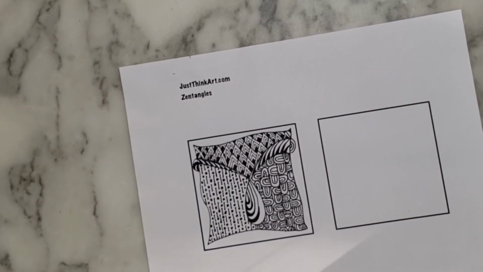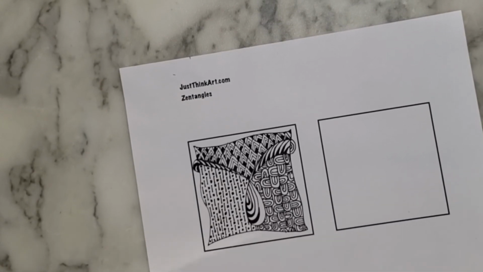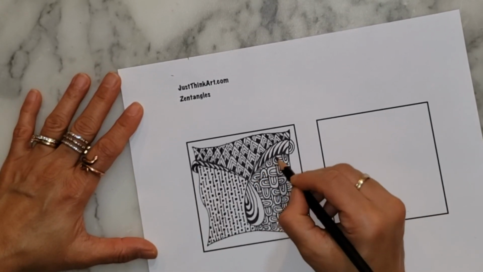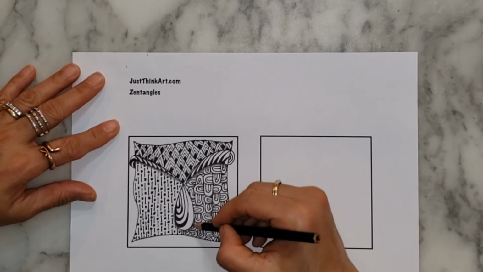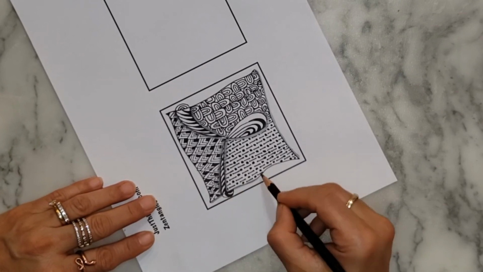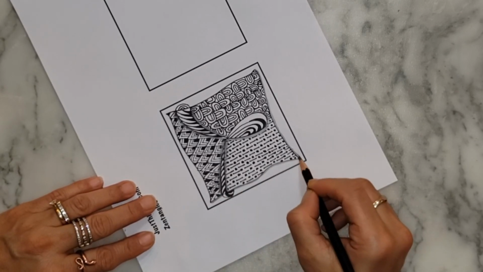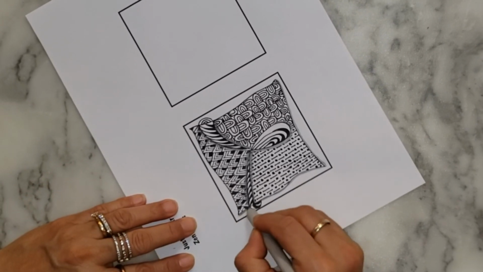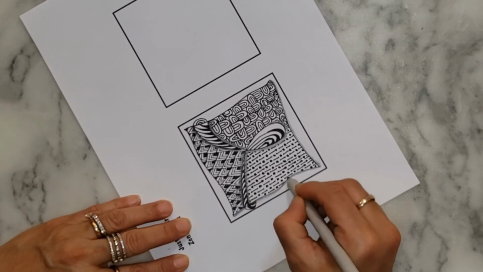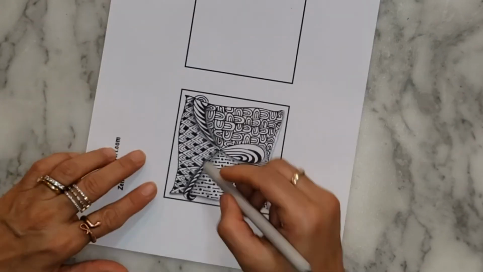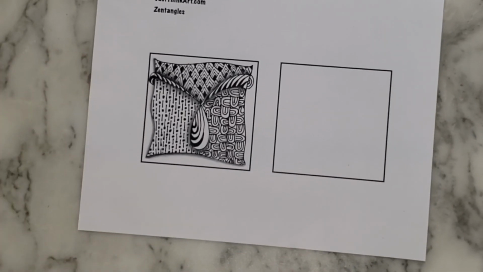There you go. Now we're going to take our soft pencil, shading pencil, and do some shading underneath. Now we're going to take our stub or the blender. You could even use Q-tips or cotton balls. There you go. We're almost done.